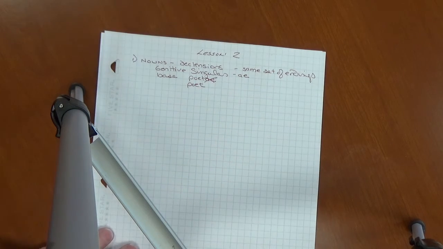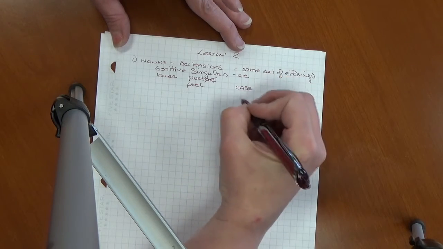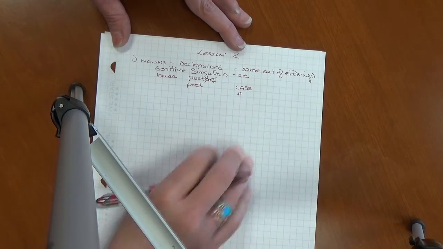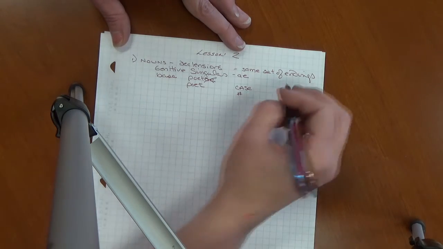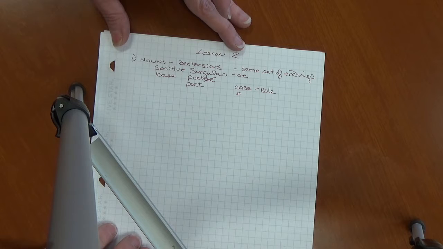Then we're left with the base that we use as the root that we add the ending to, and then the ending tells us the case and number, and the case tells us the role of the noun in the sentence.